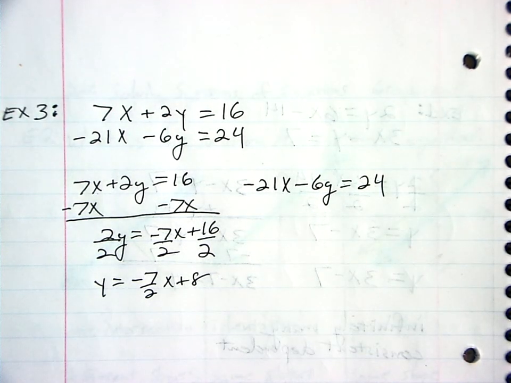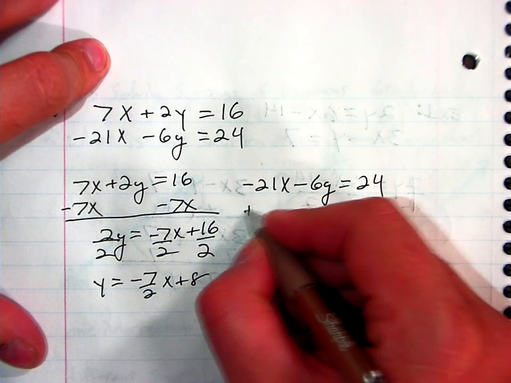Once again, we're solving for y, so I would get rid of a minus 21x by adding 21x.